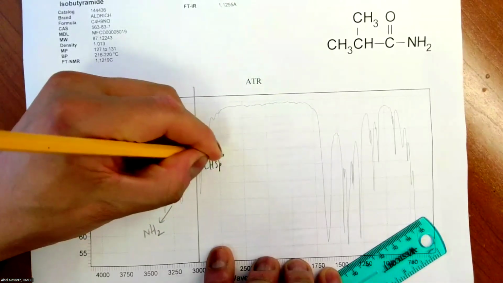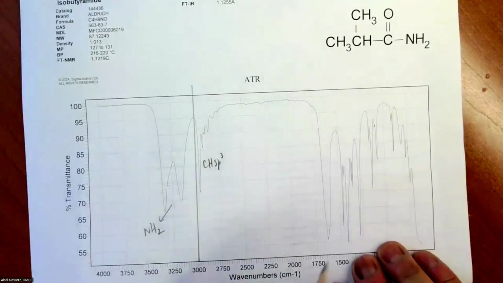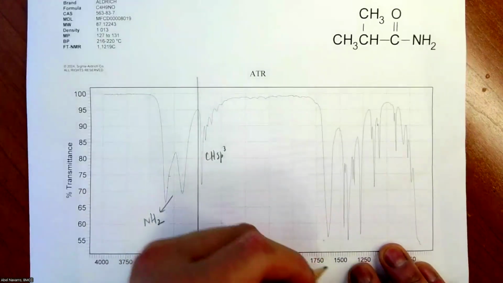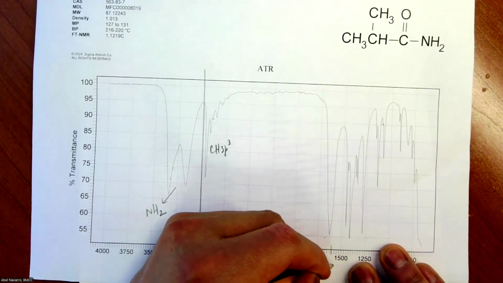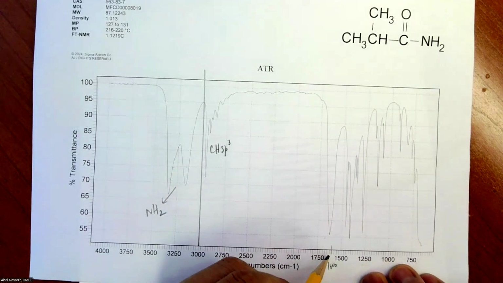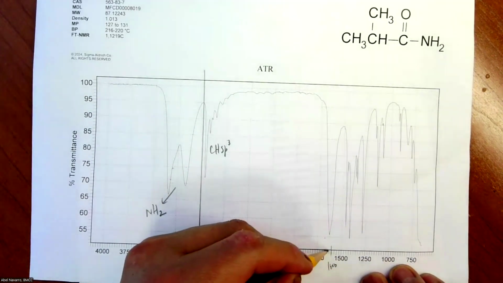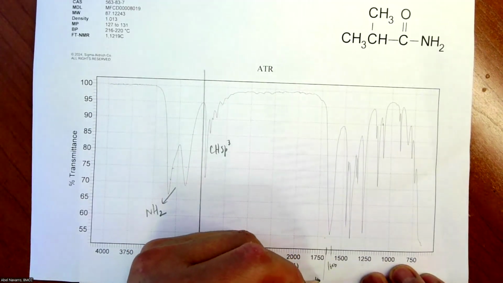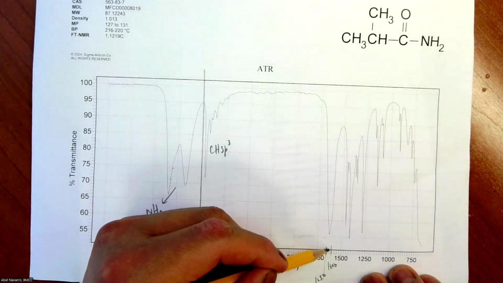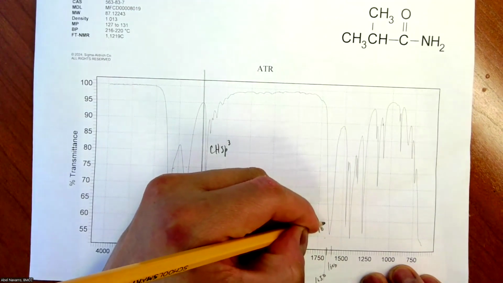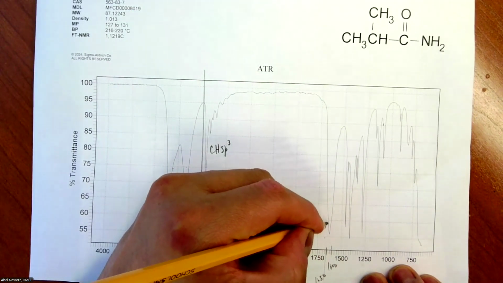CH sp3. Well, I see the C double O right here, and that's actually a little bit lower, between 1650 and 1625, more or less, around 1630.